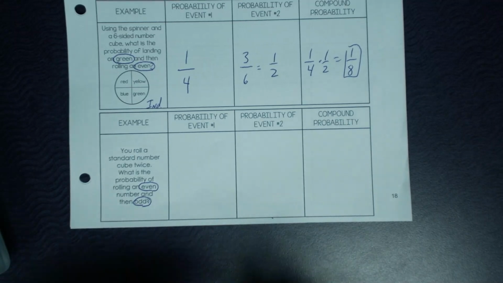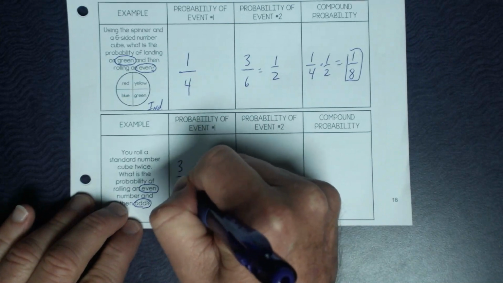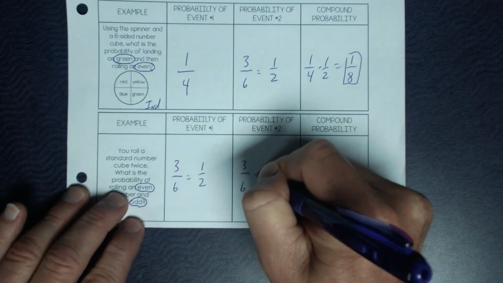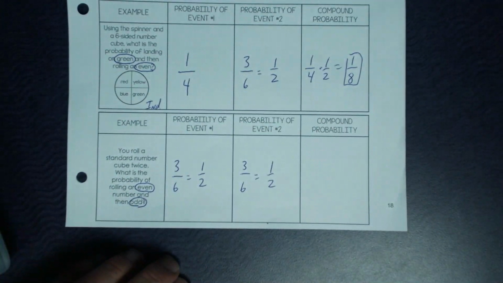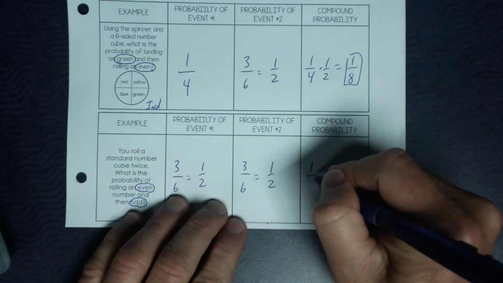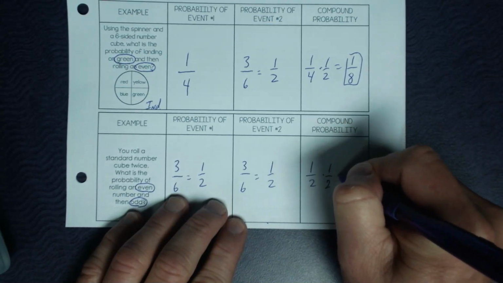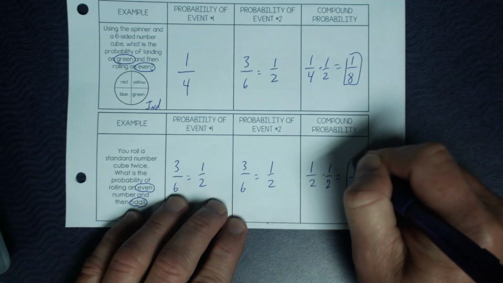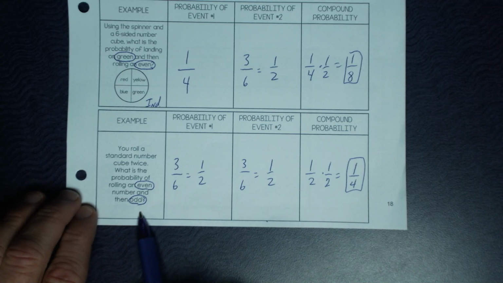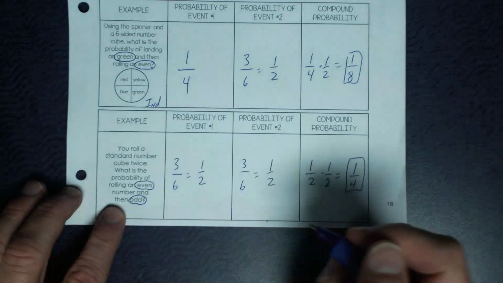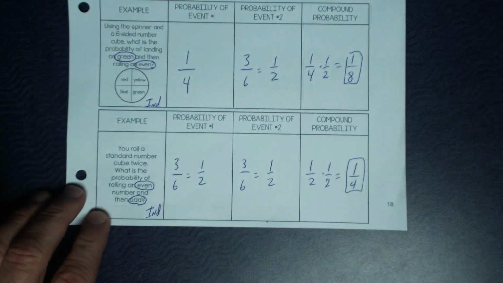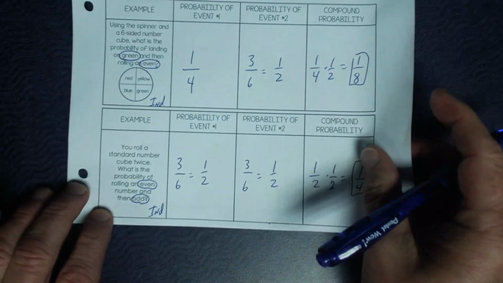So the first event is the even number, and like we always say, it's going to be 1/2. And then an odd number, same thing, 3 out of 6, which is 1/2. But it wants to know the chance of rolling even first and then an odd second. So you're just going to multiply the 1/2s, which gives me 1/4. So there's a 1/4 chance that the first roll is an even and the second roll is an odd. Okay, that's example number 2. And this one's also independent. It doesn't matter what you roll the first time, it doesn't affect the second roll. So those are 2 examples.